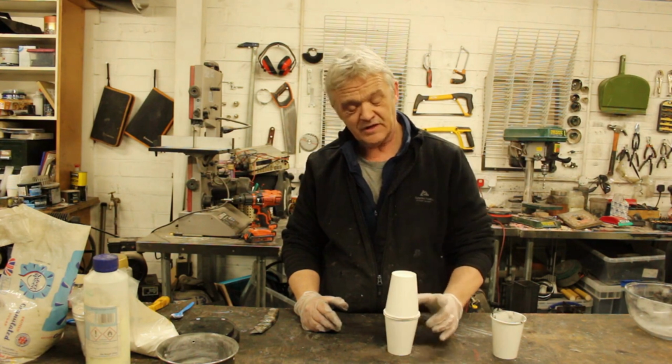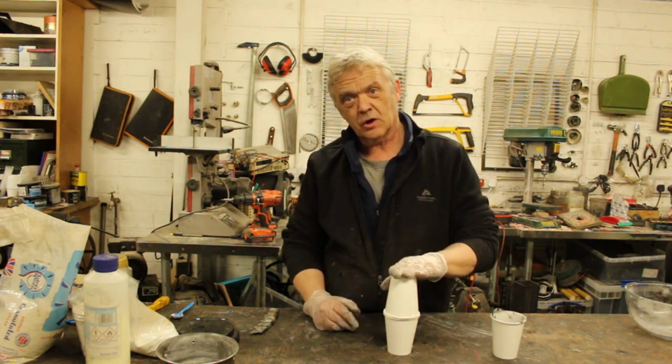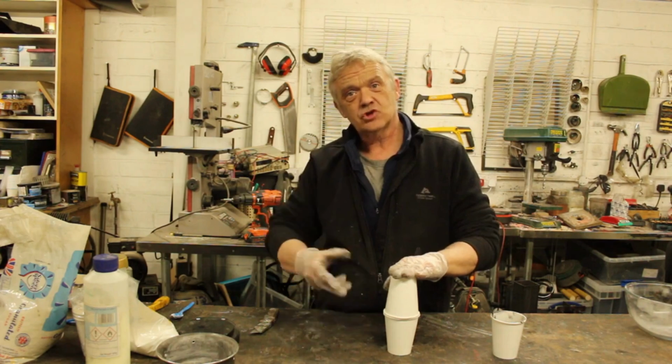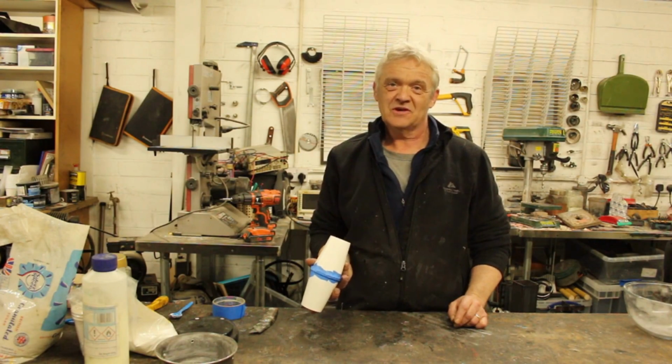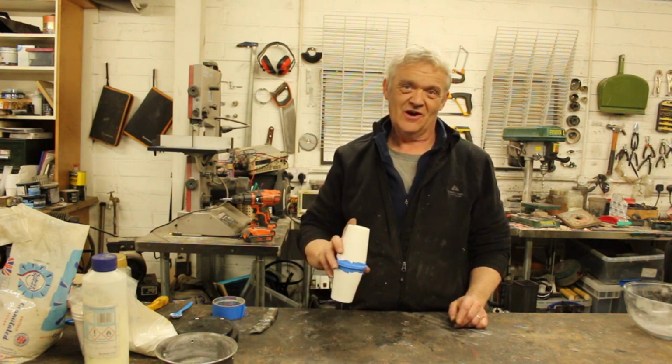The easiest way I've found to mix it is add the cups, seal one cup on top of the other, and then just turn it alternately. So once it's like this, all we have to do is that, for about 4 minutes or so.